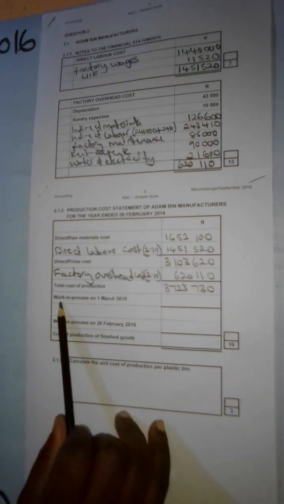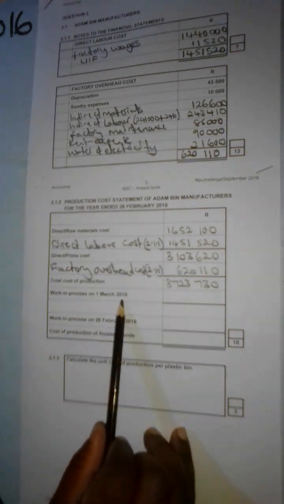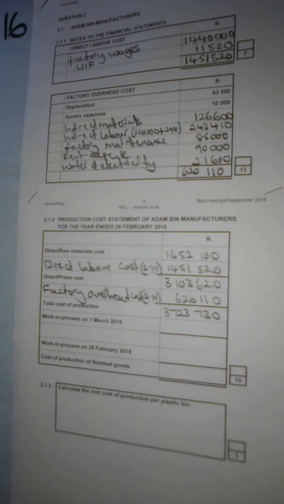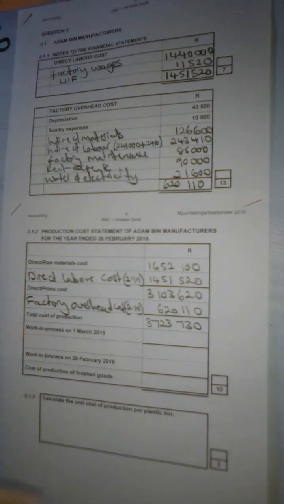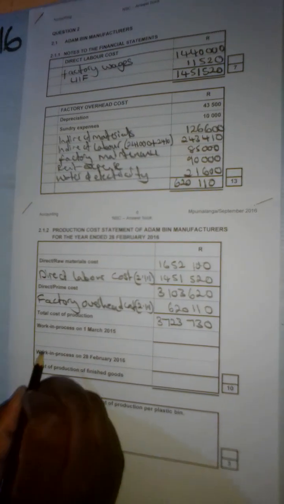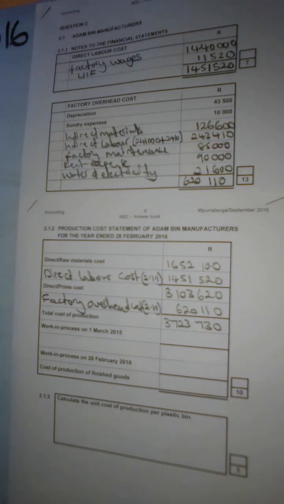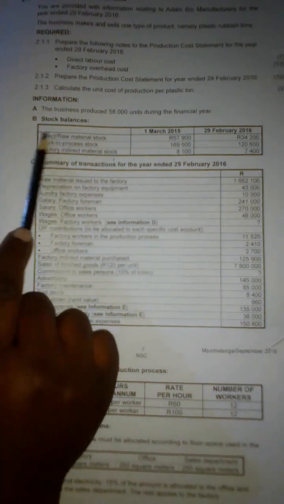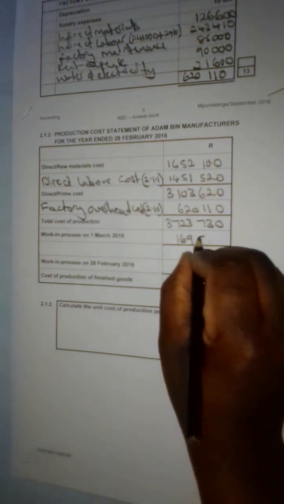Now we go on to the work in process on the 1st of March 2015. Work in process is simply the work that was incomplete from the previous financial year that is now carried over to this financial year. We are given information of the stock balances, on B, work in process, the opening is 169,500.